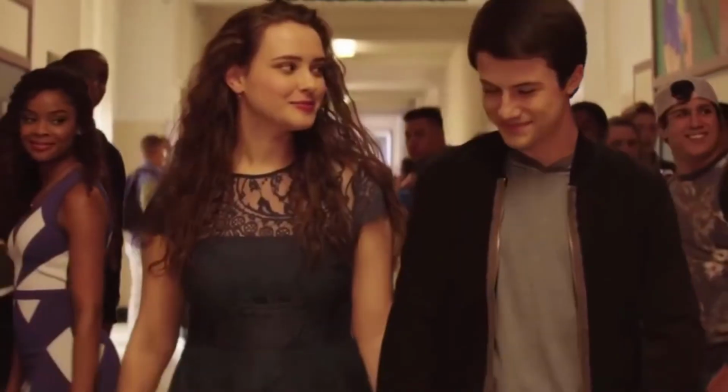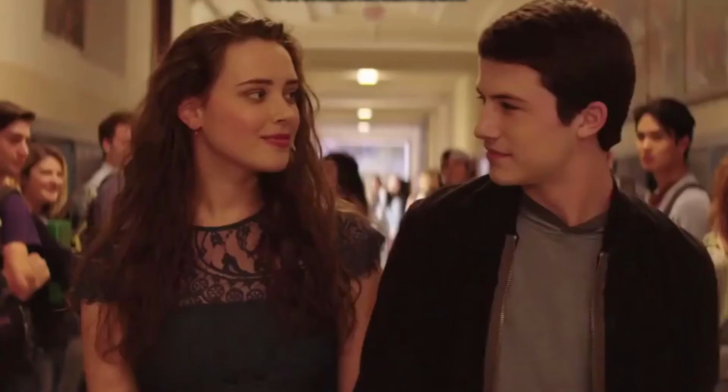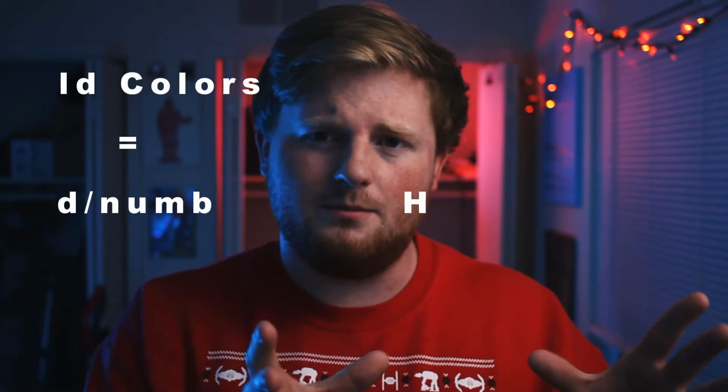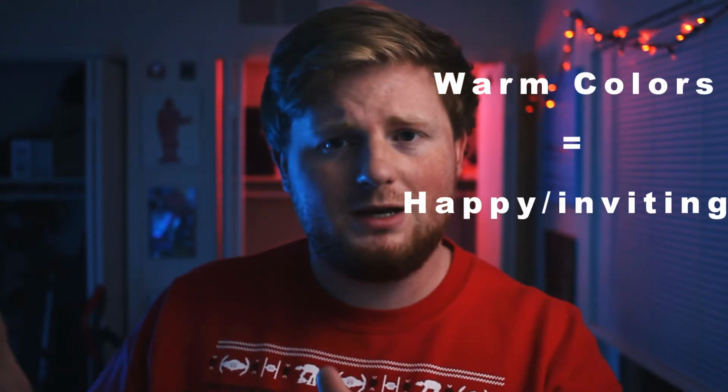For an example, let's take a look at the show 13 Reasons Why. All the present day shots that follow the main guy are a dim blue color, whereas all the flashbacks where it has the girl in it are all warmer tones. This wasn't just by accident. Hollywood didn't just accidentally put a filter on these and make them look that way. They did this because different colors give you a different feeling. Bluer, colder tones make it feel a little more numb, whereas the warmer tones make it feel more inviting and warm.